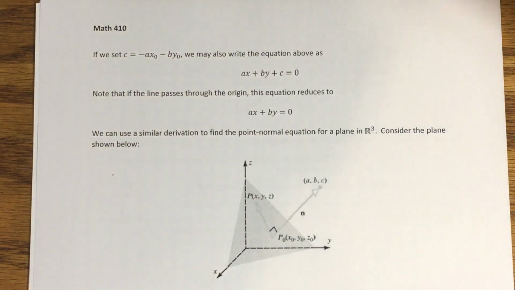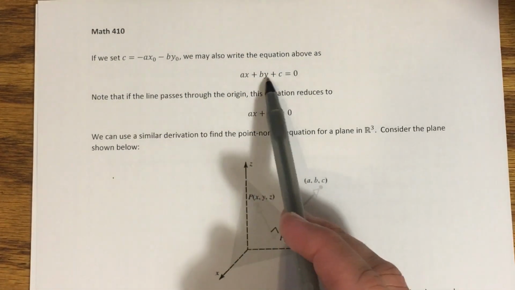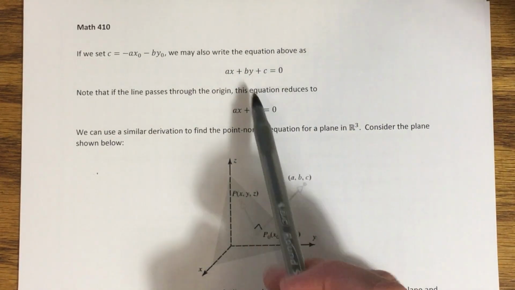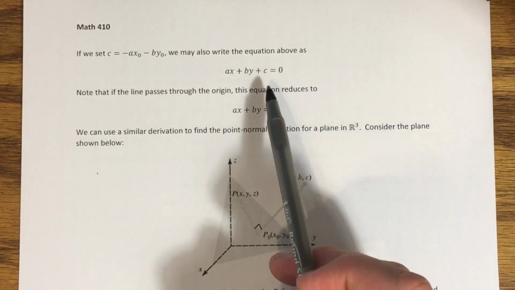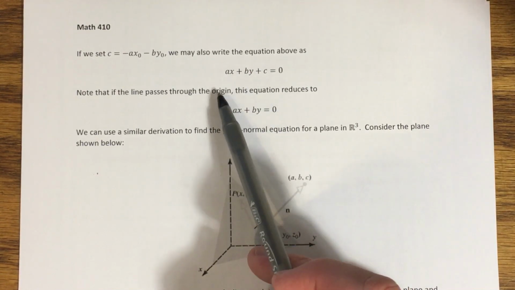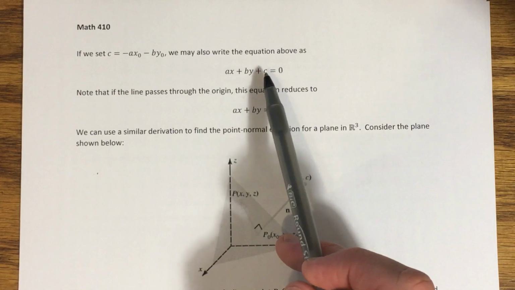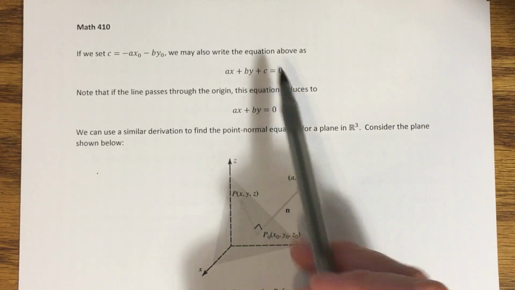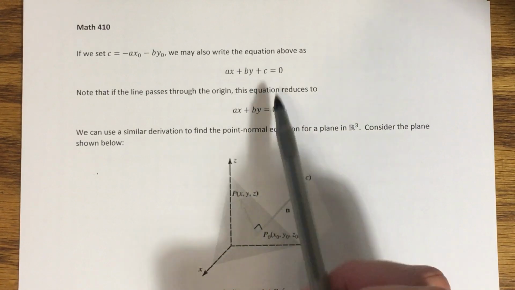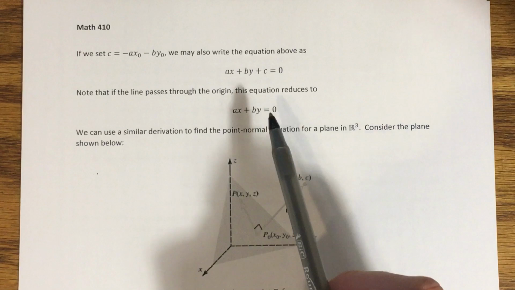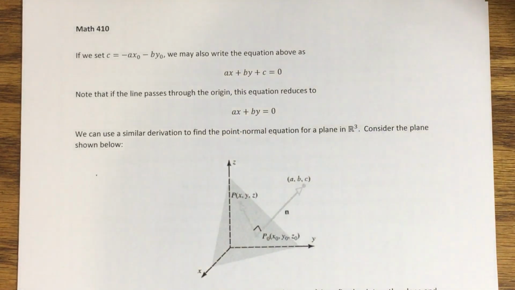Now, an important special case of this equation of a line worth singling out is the case of a line that passes through the origin. So if this line from this equation passes through the origin, then that would imply that c equals 0. See if you can understand why that would have to be the case. So the equation reduces to just this: ax plus by equals 0 if we're talking about a line containing the origin.